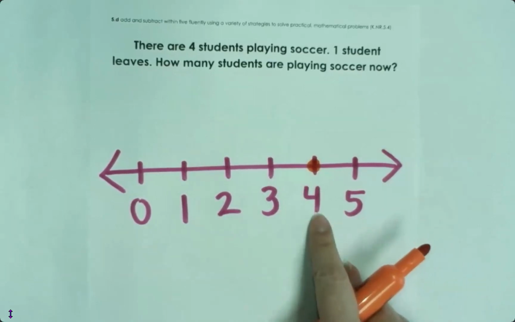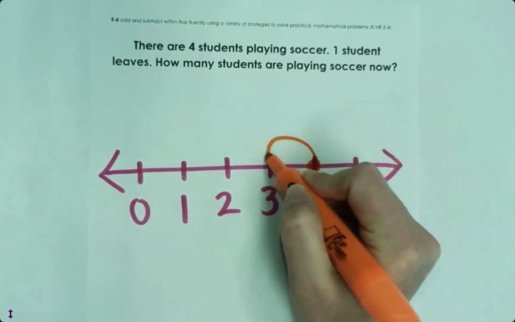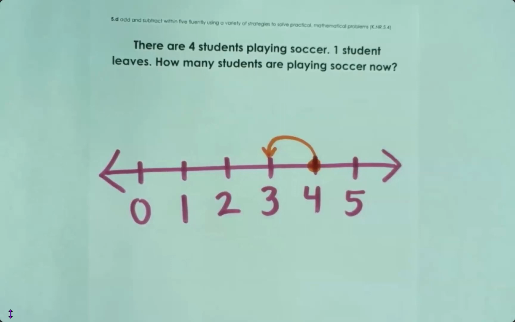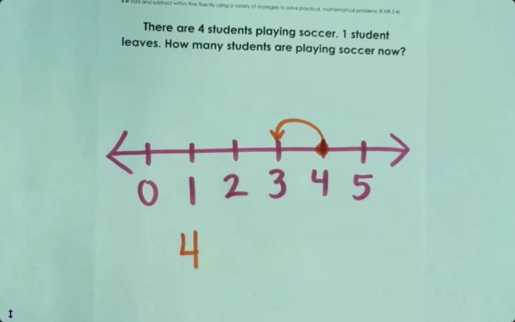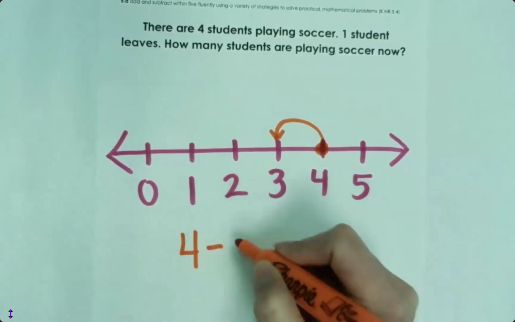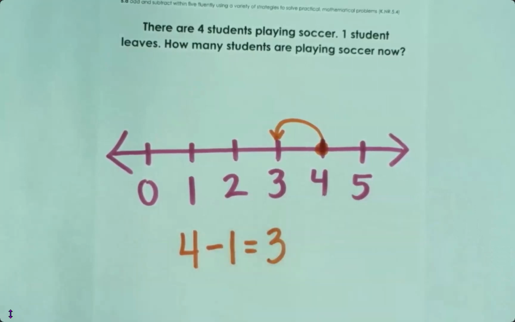And then it says 1 student leaves. So the student is going away. They are not playing soccer anymore. So I know that I am going to be counting backwards or minusing or subtracting 1 student from this soccer game. So I'm going to be hopping backwards on the number line to see that now only 3 students are playing soccer. And I can model for students that I had 4 students playing soccer. We subtracted 1 student, and now there are 3 students playing soccer. I can do the same with 2 less. So 1 less, 2 less.